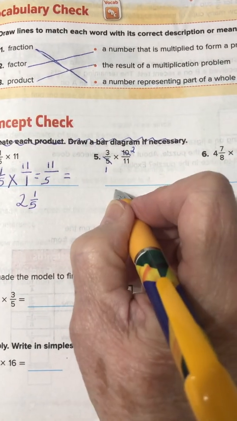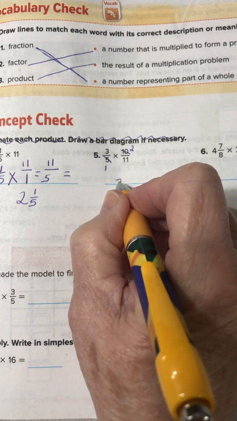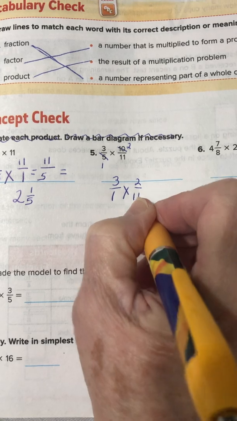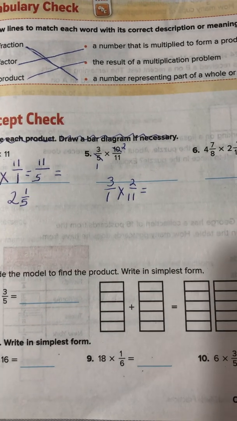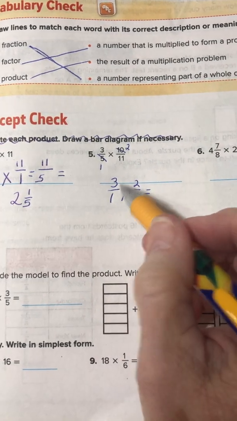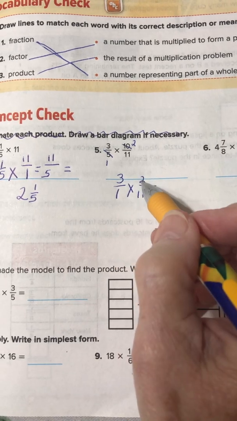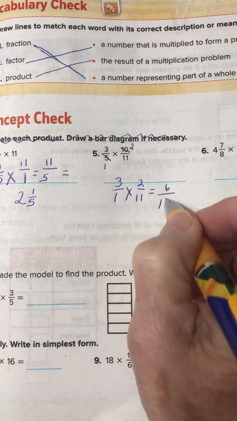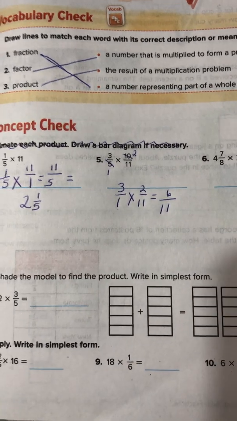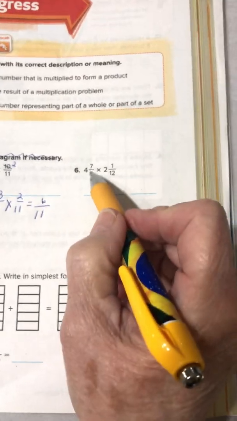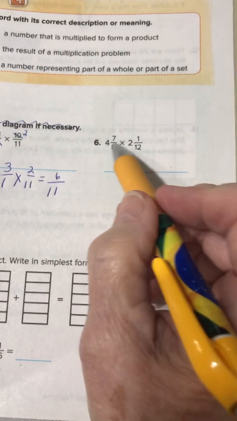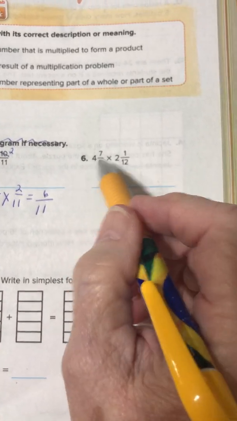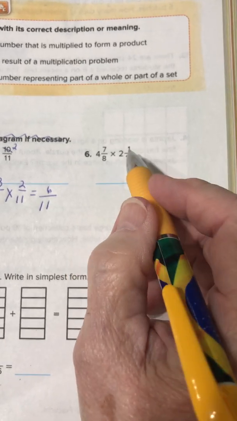So our new problem is 3 over 1 times 2 over 11. Let's multiply. 3 times 2 is 6, and 1 times 11 is 11. And there's our answer. Now you have not had this yet, so I'm going to show you exactly how to do it. You won't have any like this for a while, so don't worry about it.